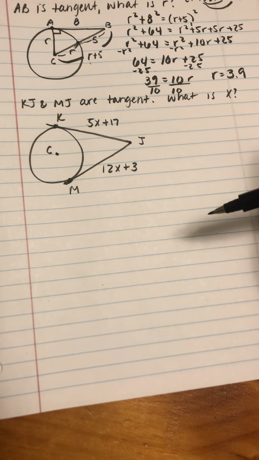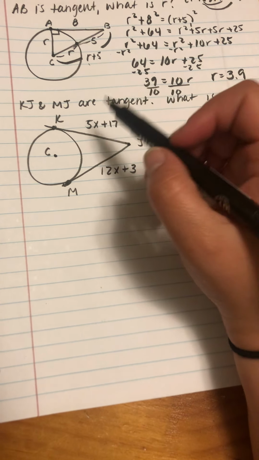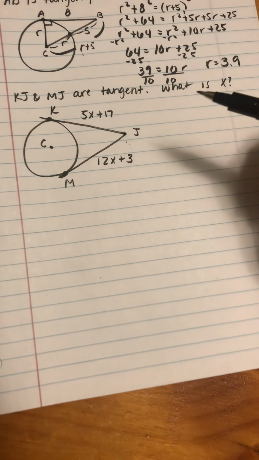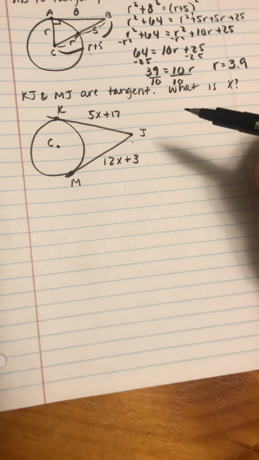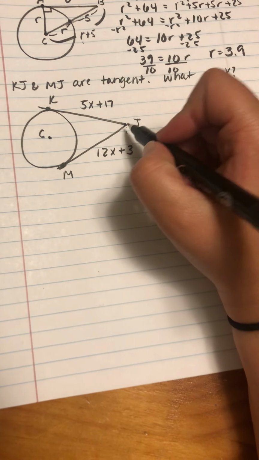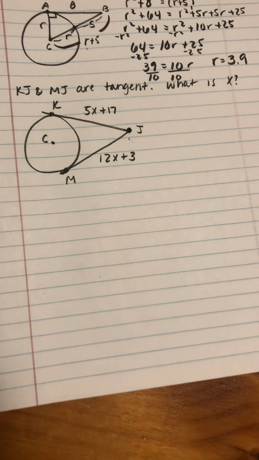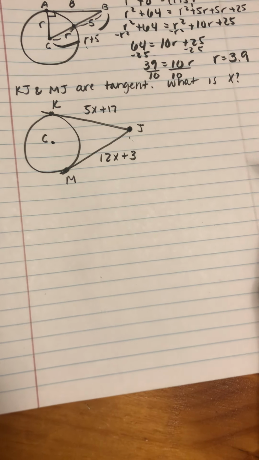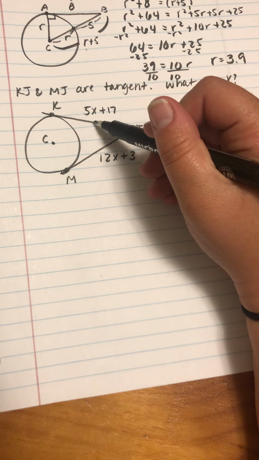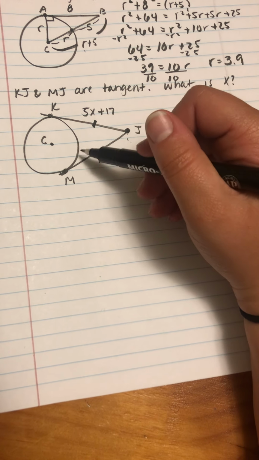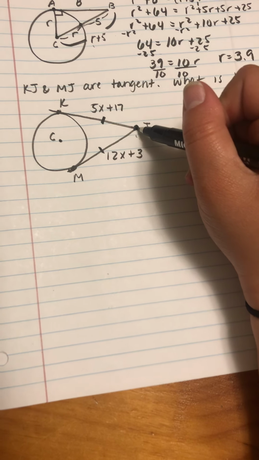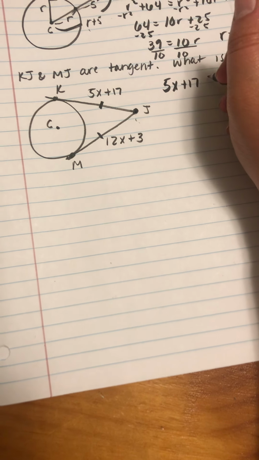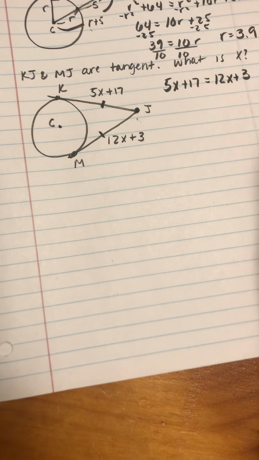And then the last type of problems you'll see are something like this. We already know KJ and MJ are tangents. We want to know what is x. The last rule we found in our notes was that if I have a common point outside my circle and I draw my two tangents to the circle, those two tangents have to be equal. So if I'm going to figure out what x is, I know that KJ and MJ, because they're both tangents and they both end at J, a common point, we can just set them equal to each other. So we'd say 5x plus 17 is equal to 12x plus 3.